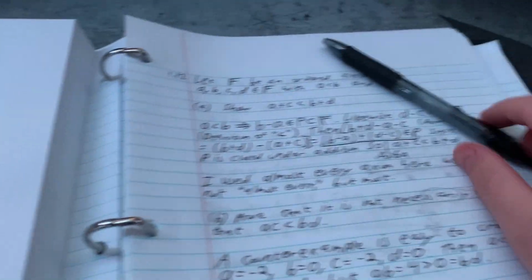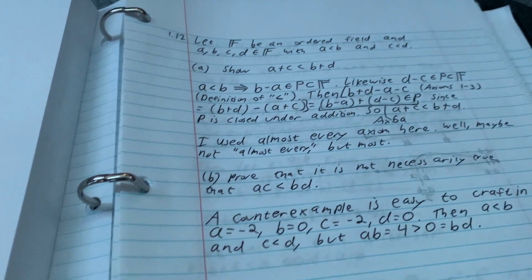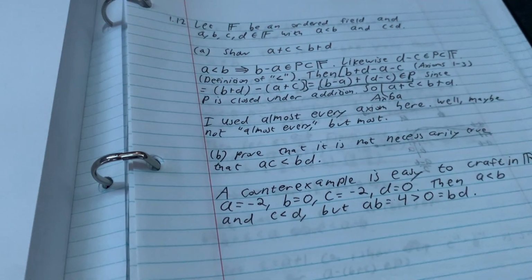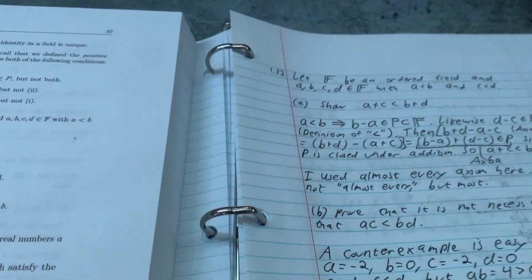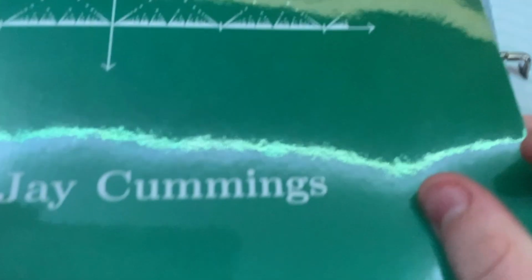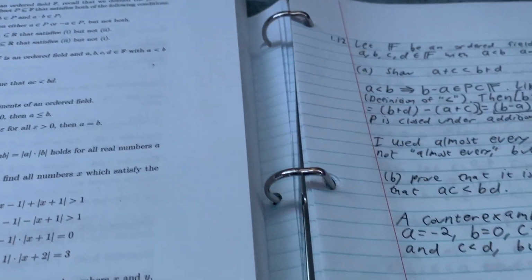But before we get started, there are a few things that I just gotta say that are kind of ridiculous. Number one is one of my friends emailed Jay Cummings, author of this book, and told him about the series that I'm making.